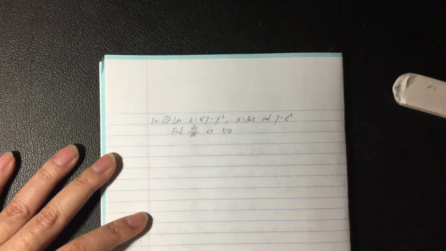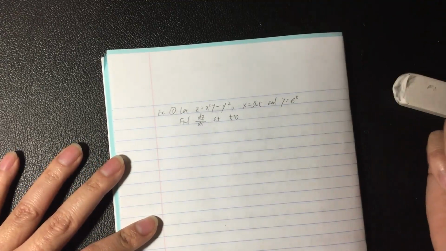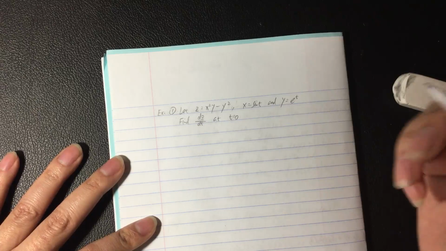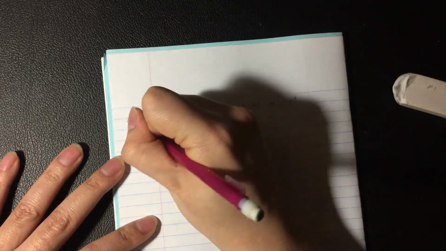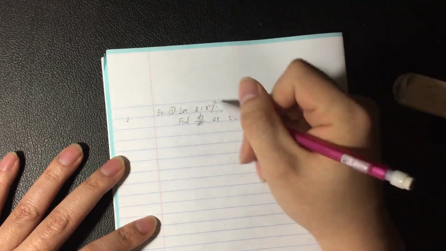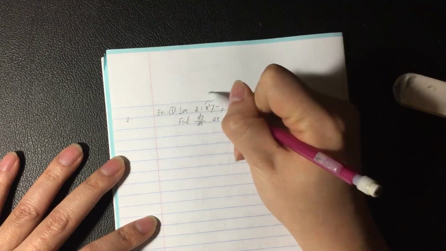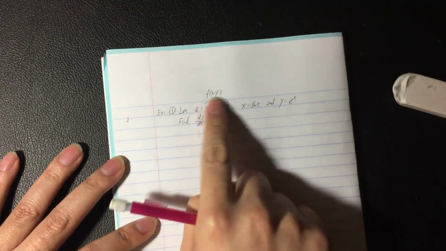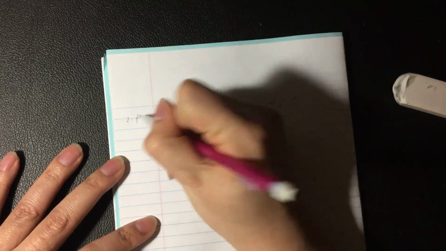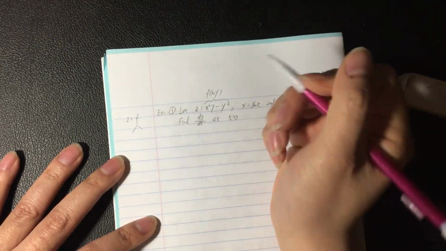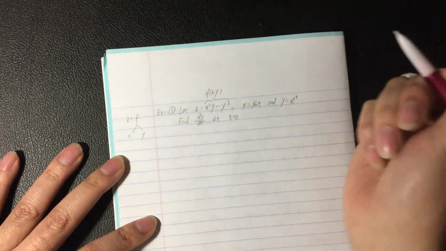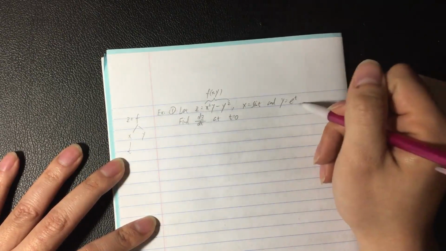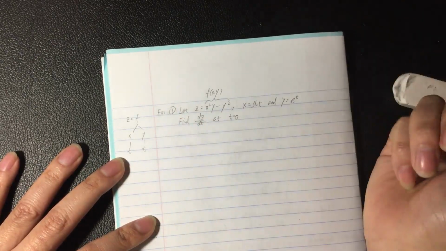So let's use the chain rule here. For the chain rule, I suggest you use a tree diagram. Here, treat z as a function f. This z is a function of two variables, x and y. So z equal to f, where f has two variables, x and y. Function x has only one variable, t. Function y has only one variable, t.